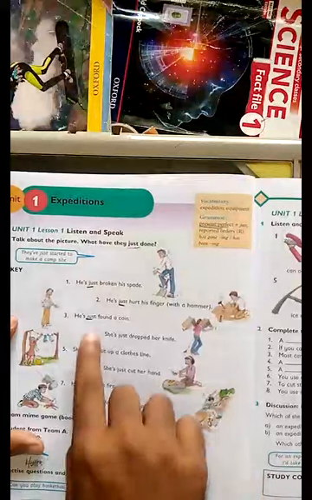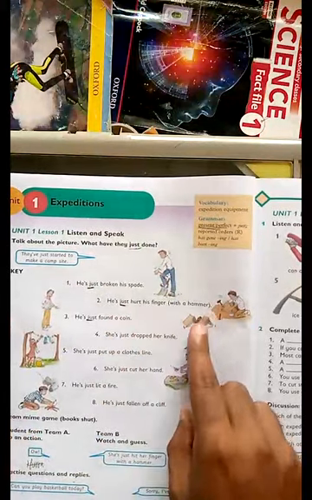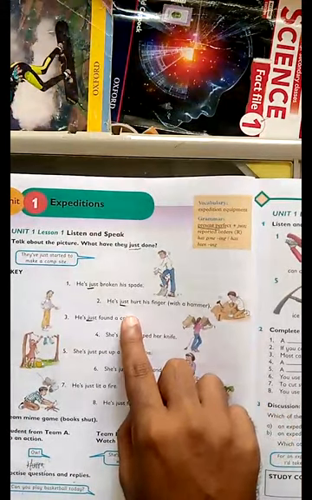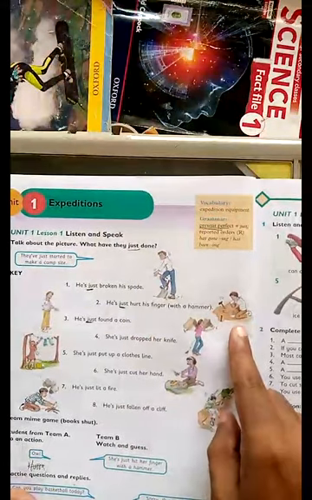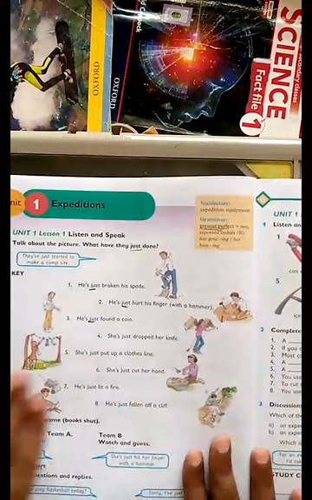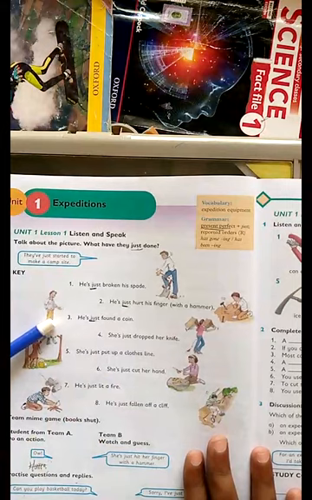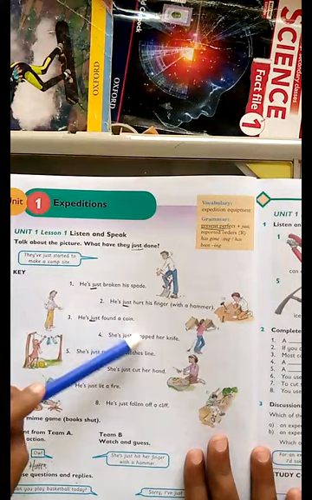Number 2, he has just hurt his finger with a hammer. He has just hurt his finger. He has just hurt his finger with a hammer. So you can see the boy has hurt his finger with a hammer. Number 3, he has just found a coin. You can see in this picture what the boy has done. He has just found a coin.